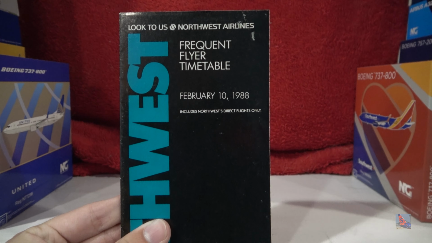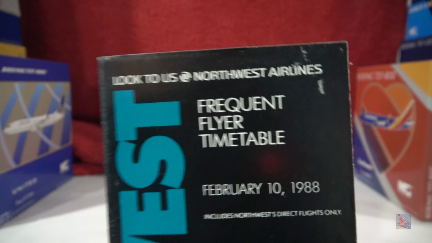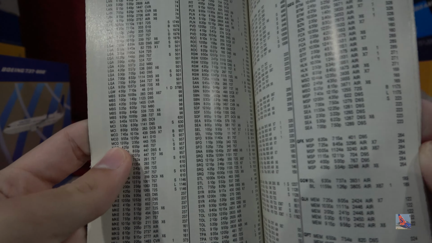A little bit of an older Northwest one here, but we have this one from February the 10th of 1988. So this is the older Northwest thermometer logo that came from the Northwest Orient days. So we'll go ahead and open this up. This is basically the same as the last one on the inside. So once again, I'll go ahead and find Sioux Falls here.